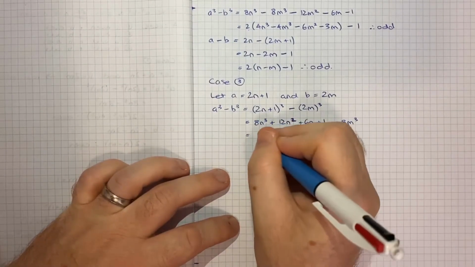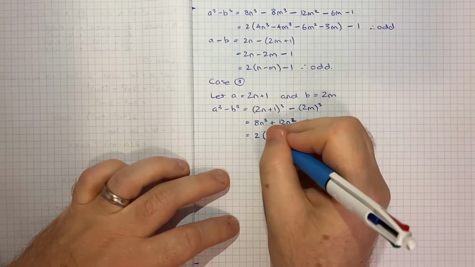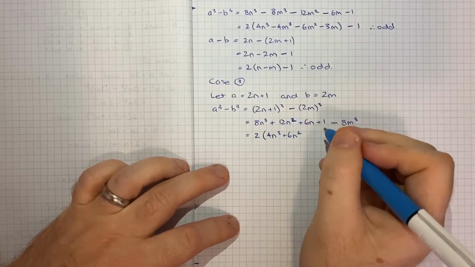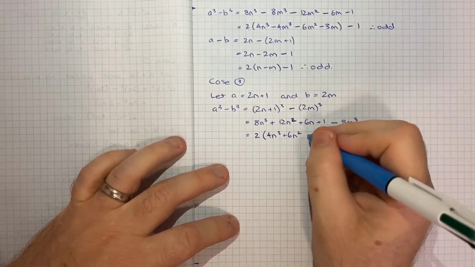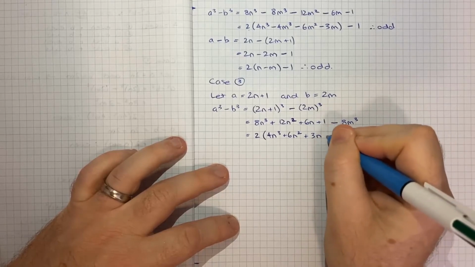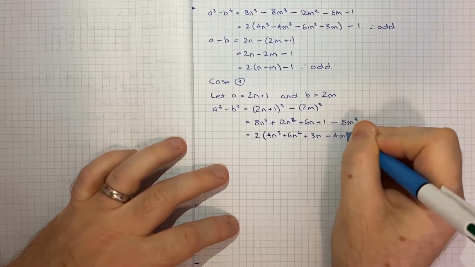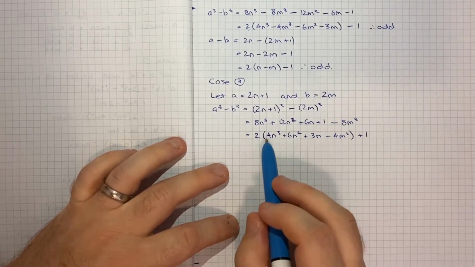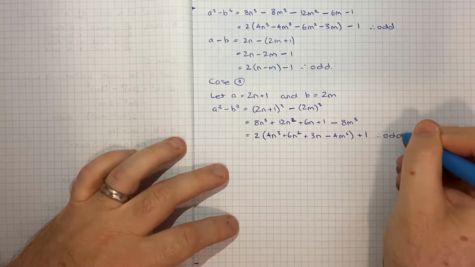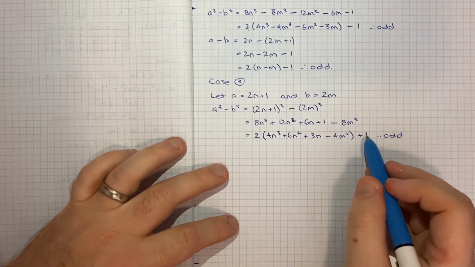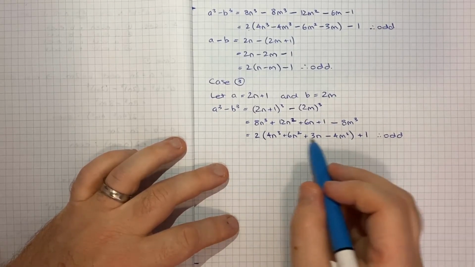So I can write that as 2 times 4n cubed plus 6n squared plus 3n minus 4m cubed, all plus 1. So we see here we also get an odd result because we've got an even number plus 1. So hopefully that makes sense.